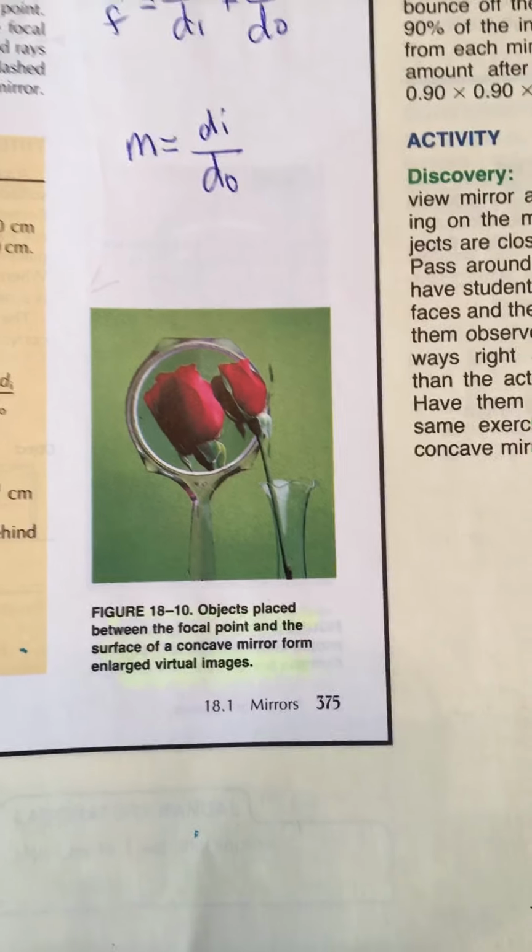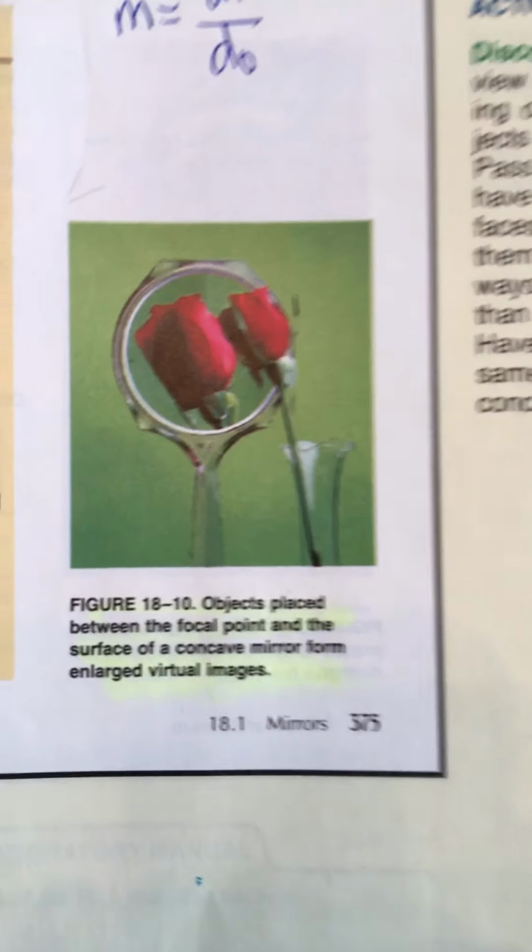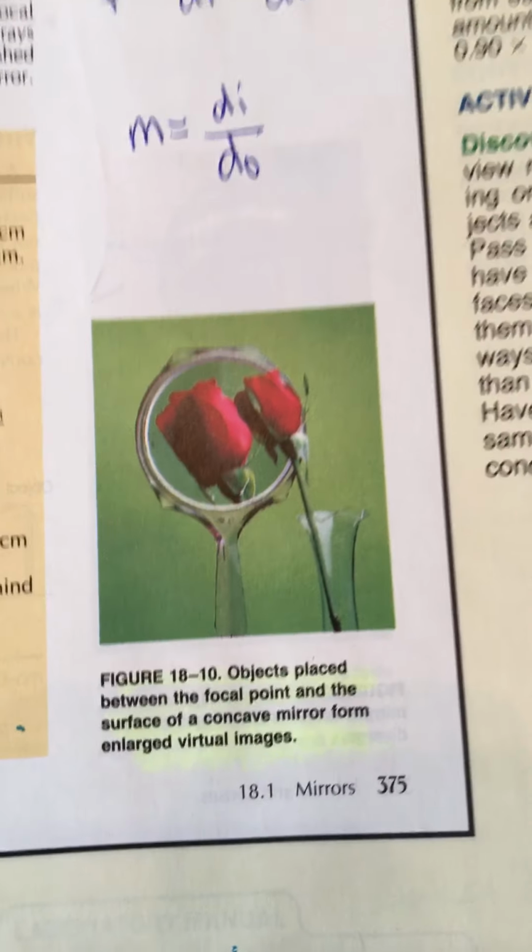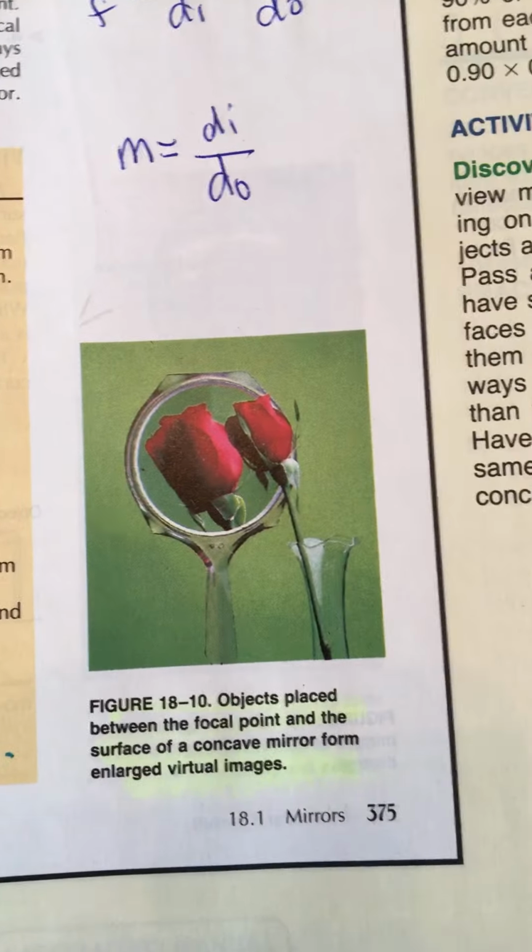And we're doing physics, chapter 18, talking about mirrors. And there's a nice little picture of a rose in a mirror. You can see that it is a convex mirror because it looks bigger. So that's like a makeup mirror.